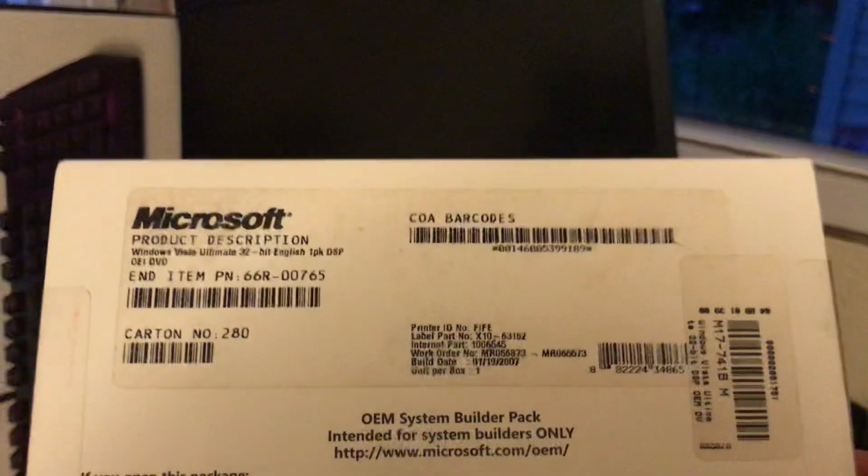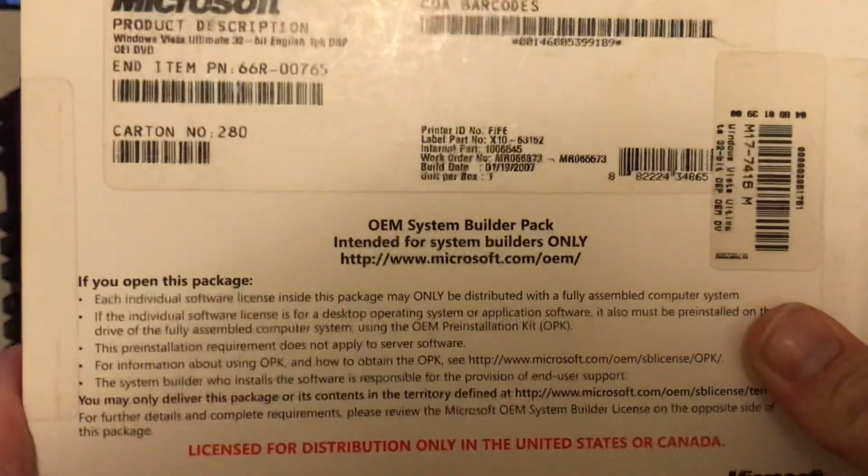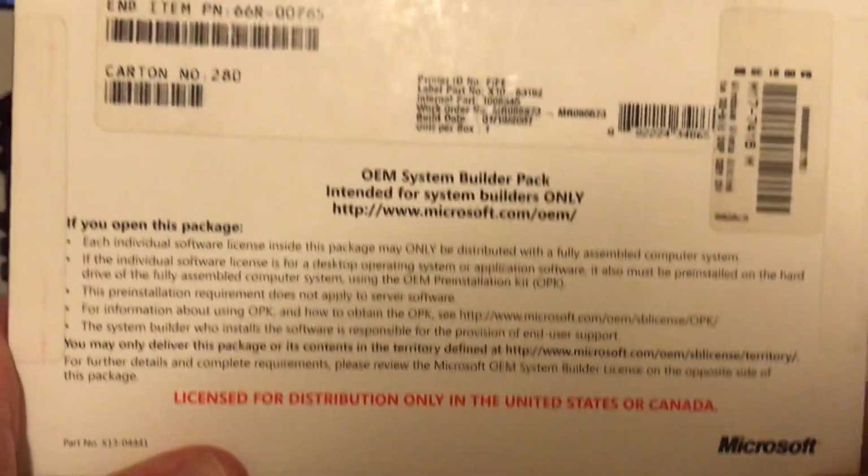So after looking and looking and looking, I finally decided, you know what, let's just bite the bullet and we'll get a system builder kit for Vista Ultimate, at least for the sake of that I can get a product key that will work. So, of course, here's one side of the system builder kit. Here's the other side with the system builder license.